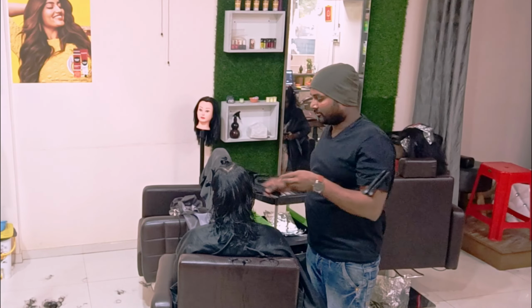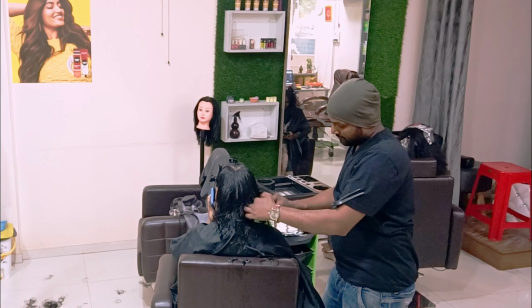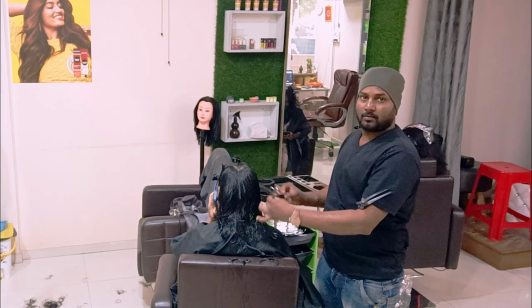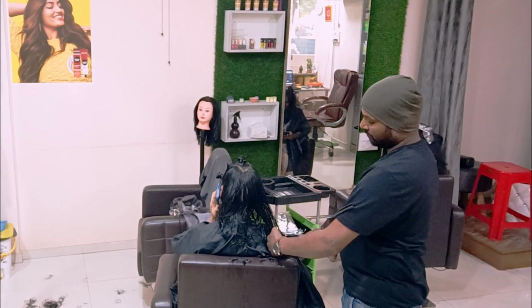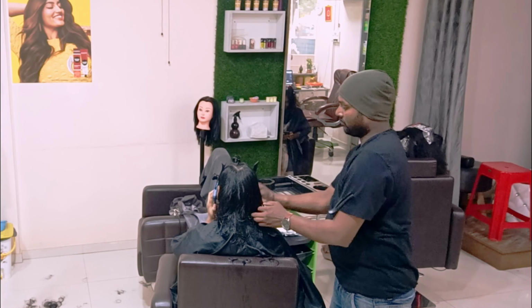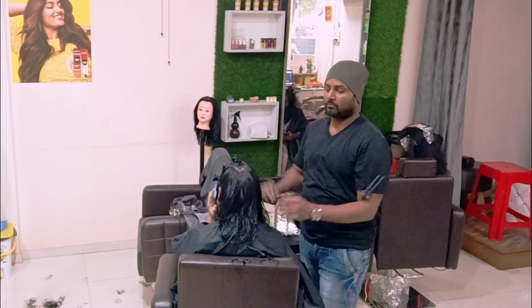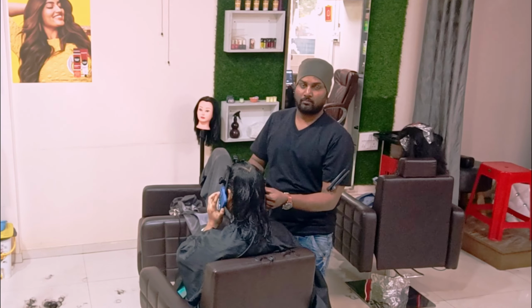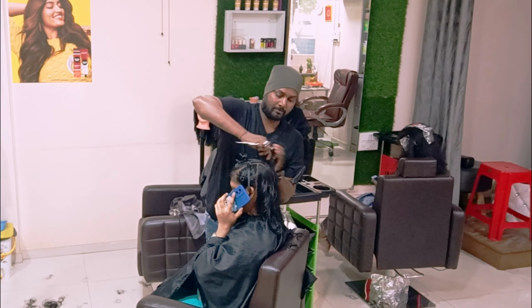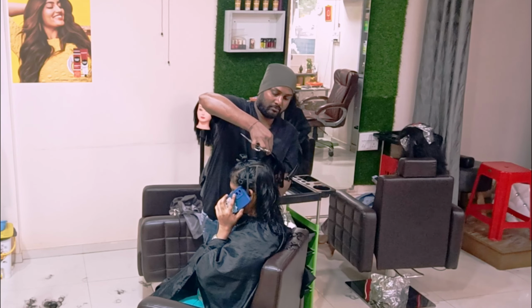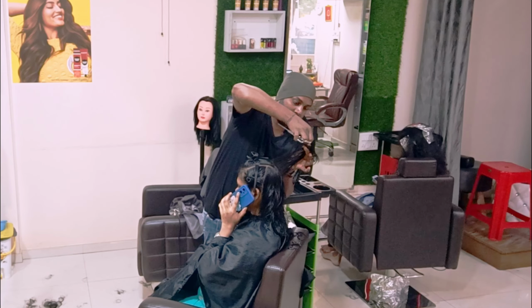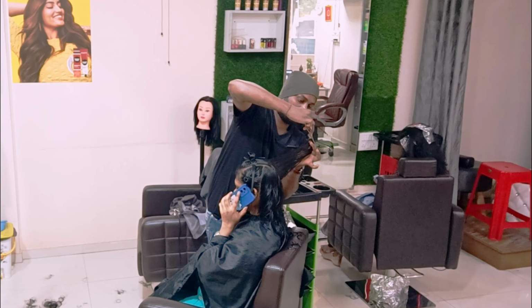Now I come to the side portion. For the one length basic, I'm bringing all the hair back and giving it in the back itself, and the layering is also in four directions, bringing it slightly toward the back portion. Now you can see section by section, slightly back, forward, pushing back.